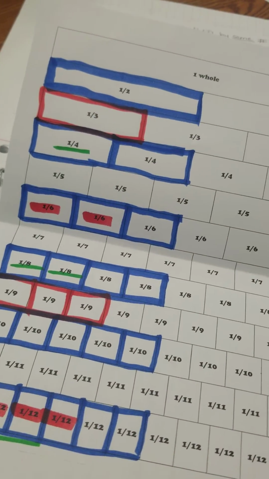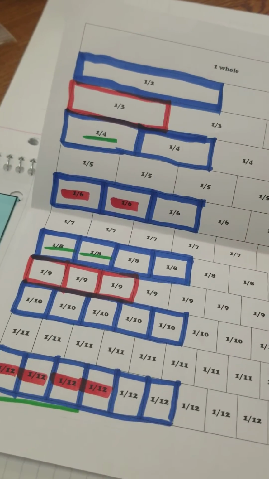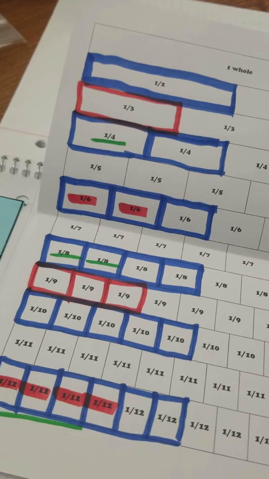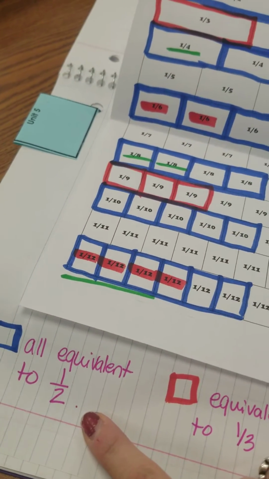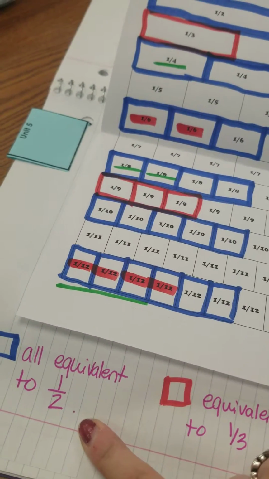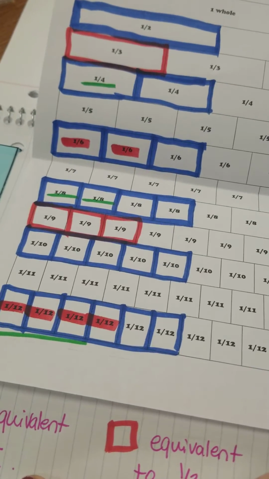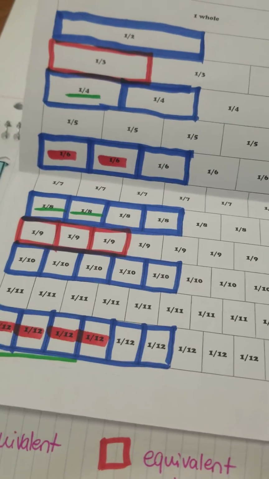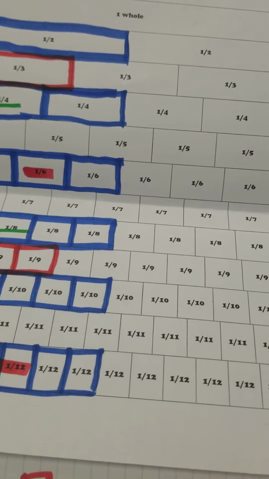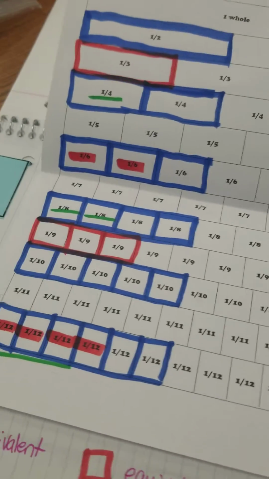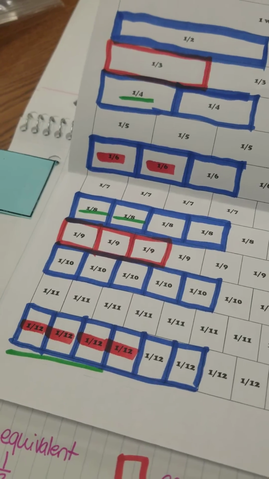So if you look in your student's notebook and you're trying to understand exactly what we've done on this page, everything that is blue is all equivalent to 1/2, and they actually built these fractions themselves with the towers and saw how even though there's more pieces, they're all the same size. And the reds are all equivalent to 1/3, and the greens are all equivalent to 1/4.